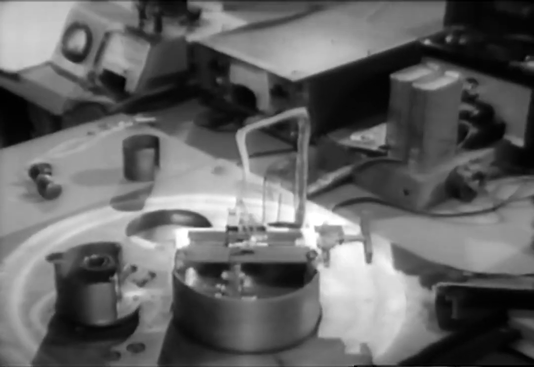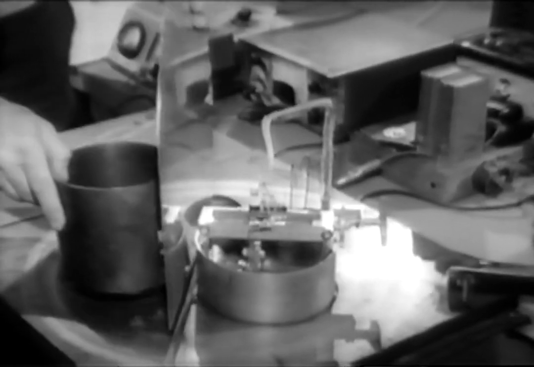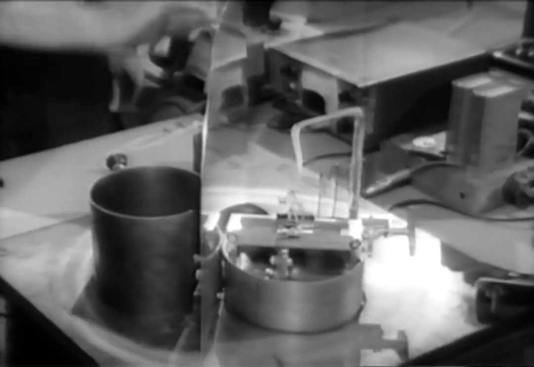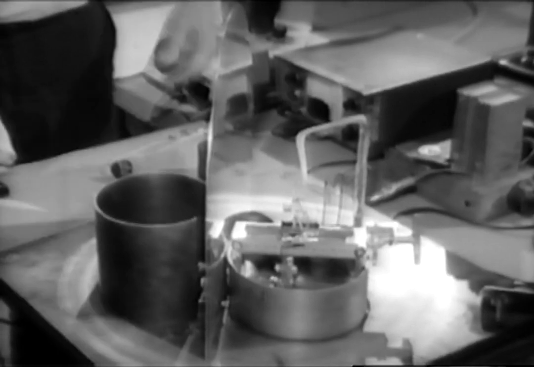Between the drum and the oven, there's a baffle. It fits closely inside the bell jar. This baffle keeps stray potassium atoms from getting into the detector.